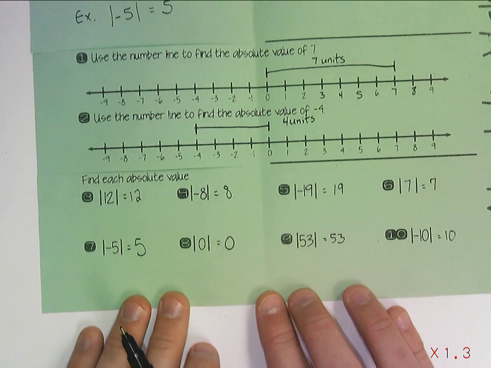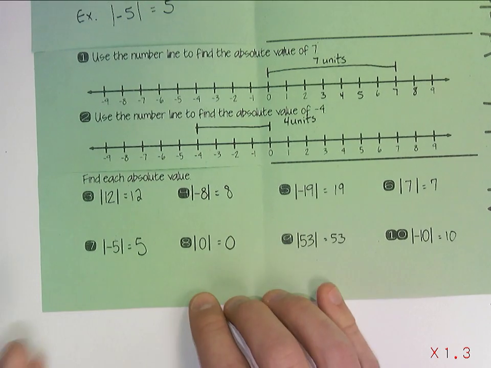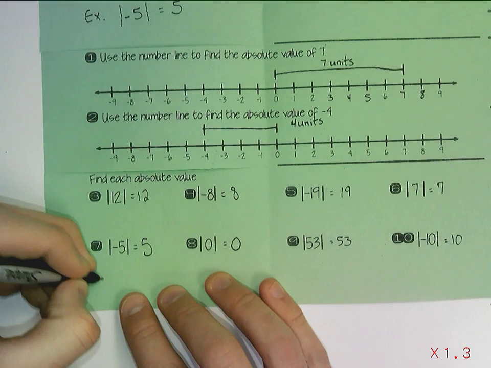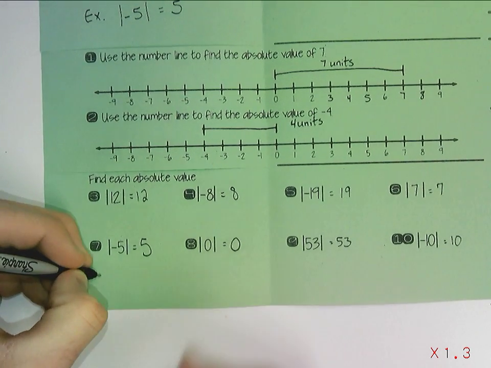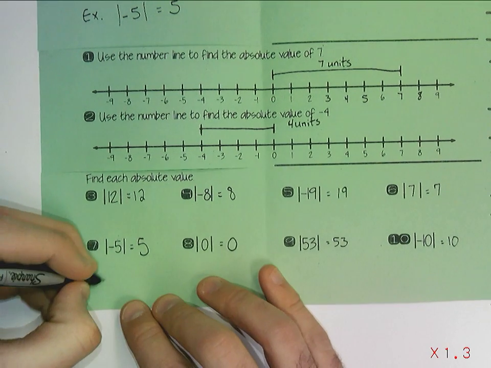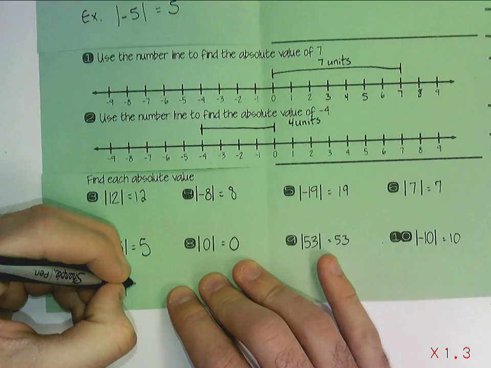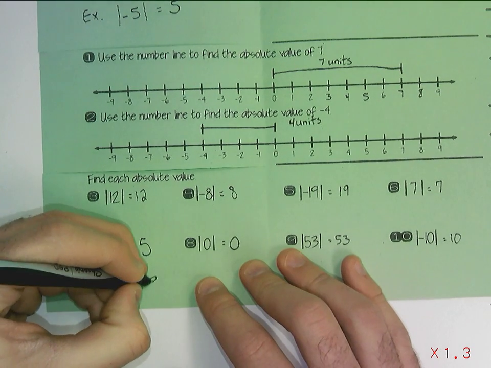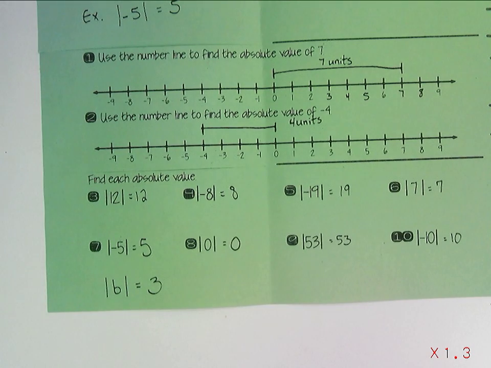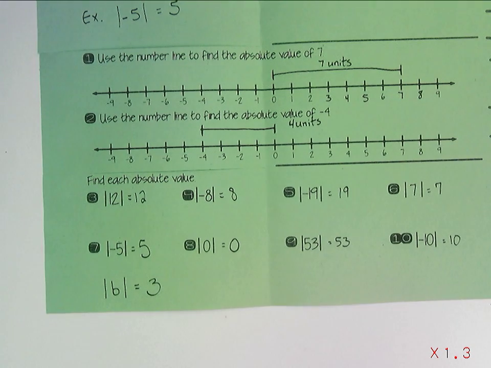A couple other things that I just wanted to mention. I'm going to do 2 other examples down here at the bottom, and sometimes a problem might ask you to find all values that have whatever absolute value you're looking for. So let's say we have the absolute value of b being equal to 3. So this is telling me that I want all values that will give me an absolute value of 3.